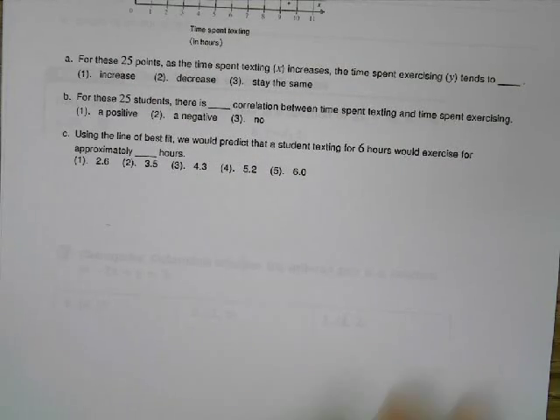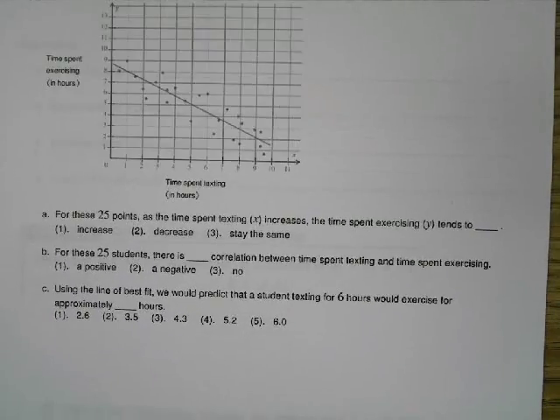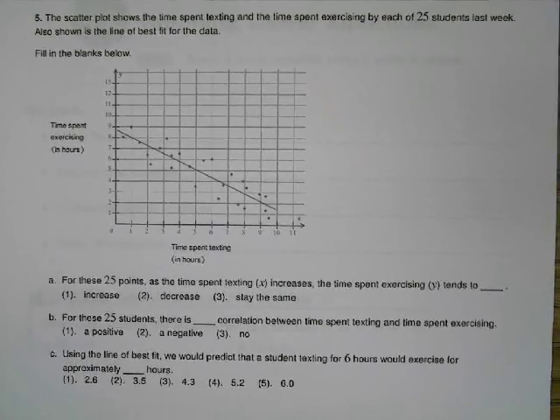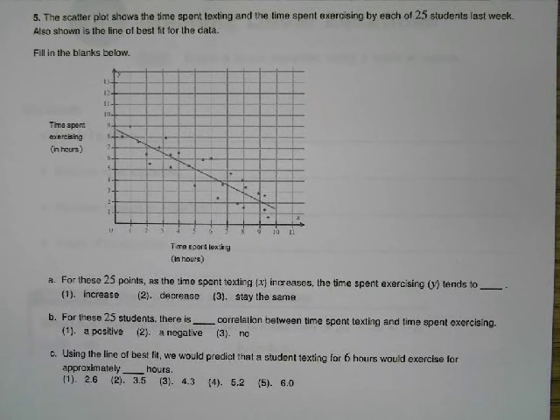Okay, so one more example to go through here. So here again we have a scatter plot. Now the data that we're comparing are the time spent texting and the time spent exercising.